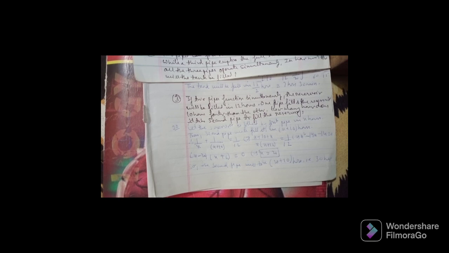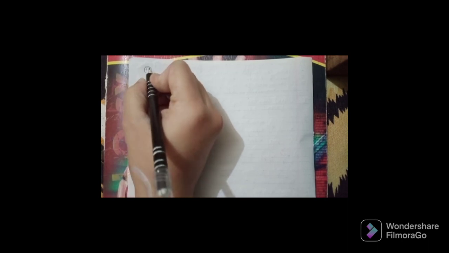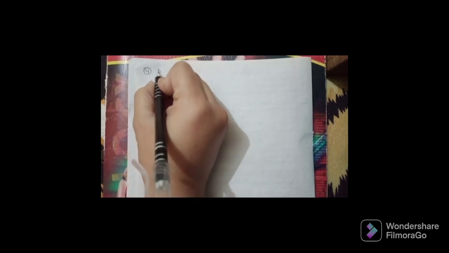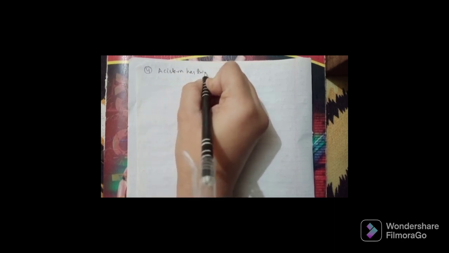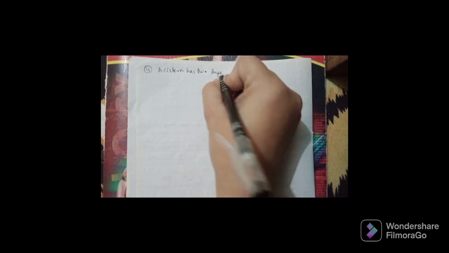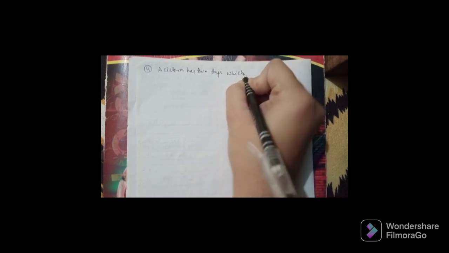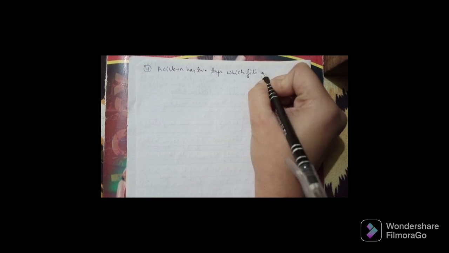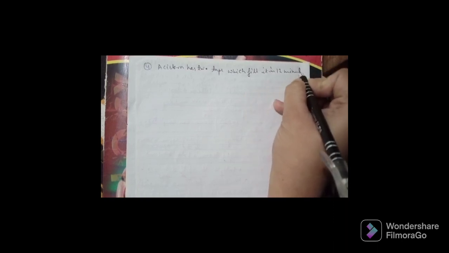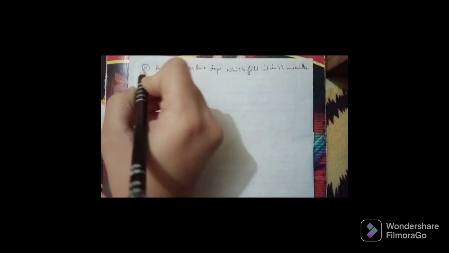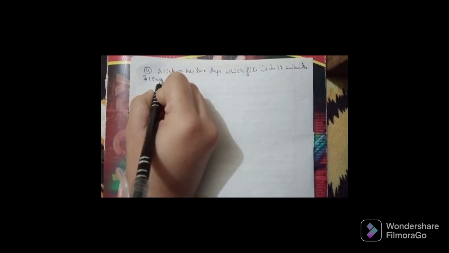Let's go ahead and find out the solution. That is the fourth question of the session. So the fourth question we have: a cistern has two taps which fill it in 12 minutes and 15 minutes respectively.